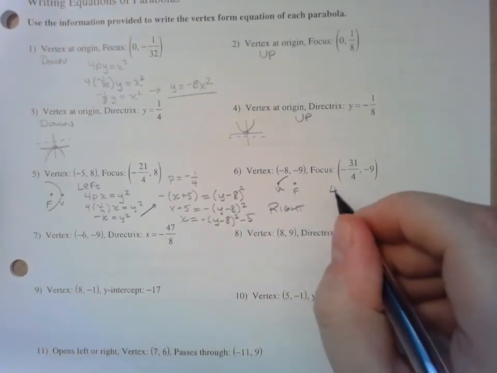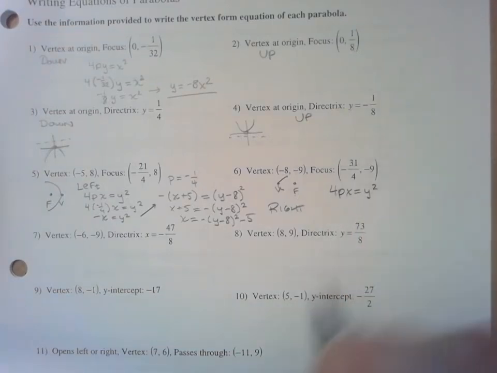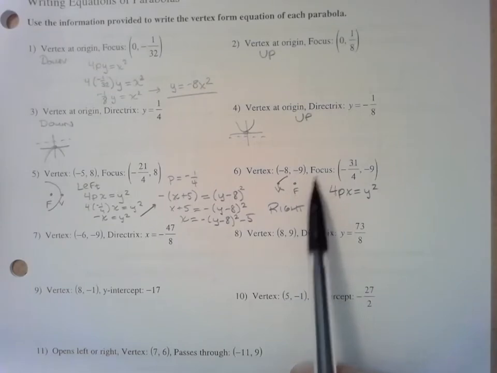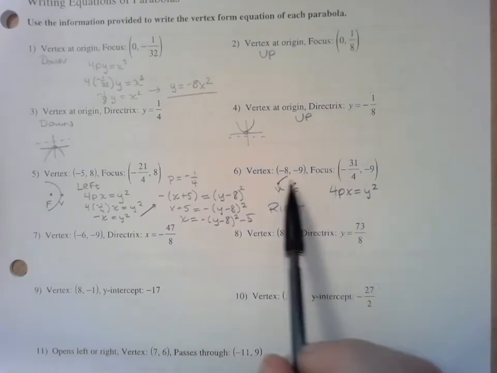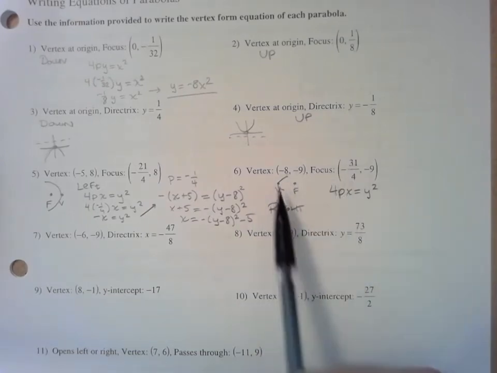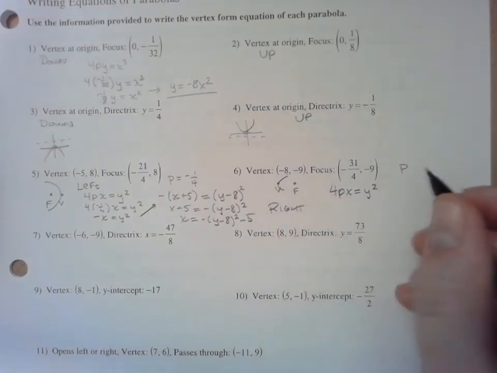Again, 4px equals y squared. What's the distance from the vertex to the focus? It looks like it is 1/4. How do I know that? This would be 32/4. This is 31/4 in absolute value in size. That's a 1/4 difference. Because it's opening to the right, this p-value is 1/4.